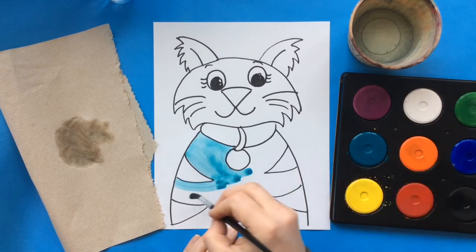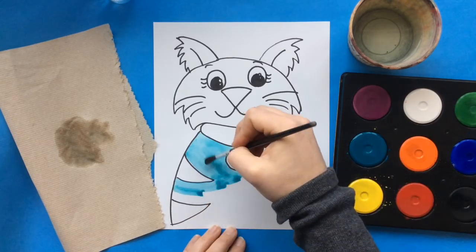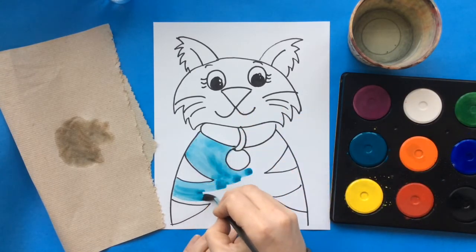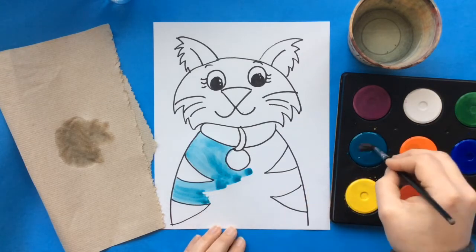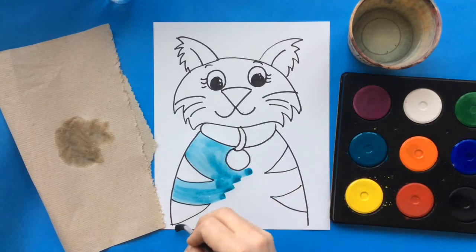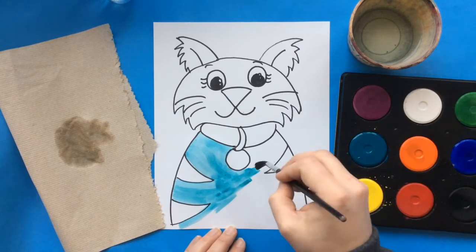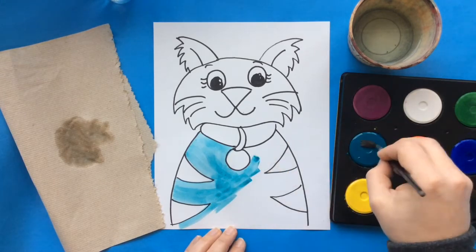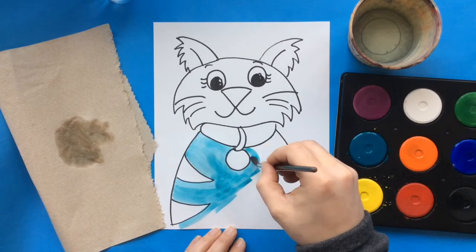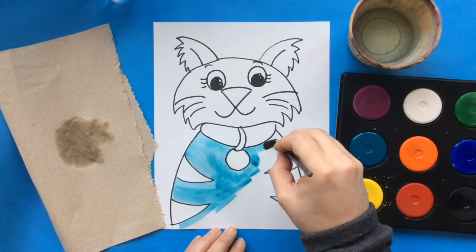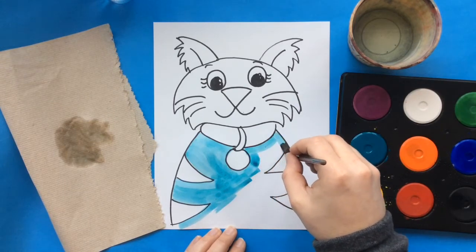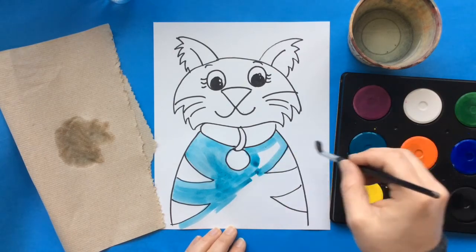So now that my paper is wet, I'm not going to keep going in that section. I'm moving on to a new section. Once it's dry, we can possibly add another coat, but at this point we don't want to keep going in the same place. The paper might end up ripping just a little bit. So be gentle with your brush. Be thoughtful with the way that you put your paint onto your paper.